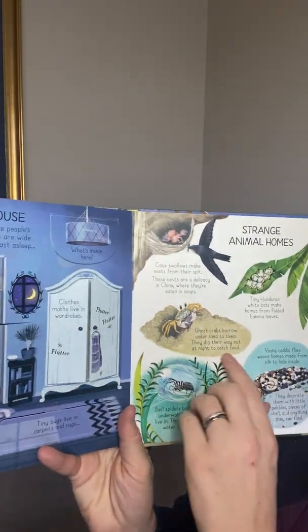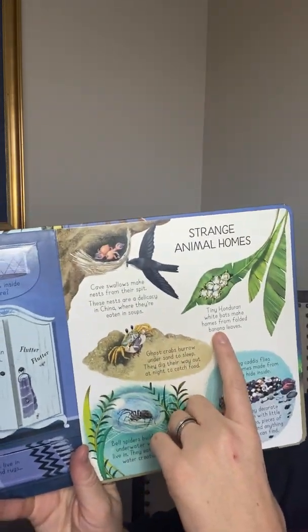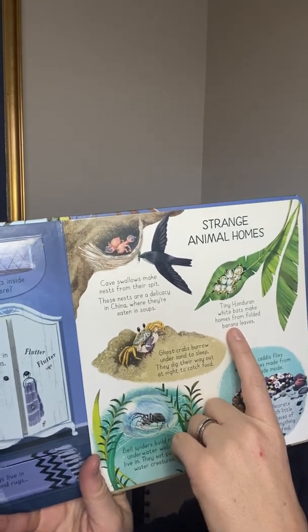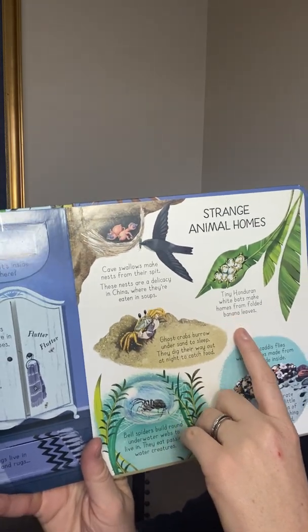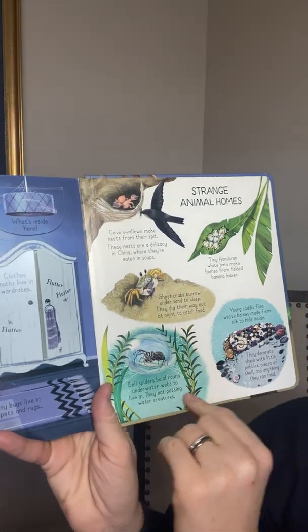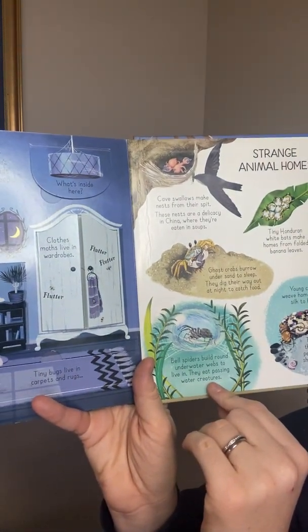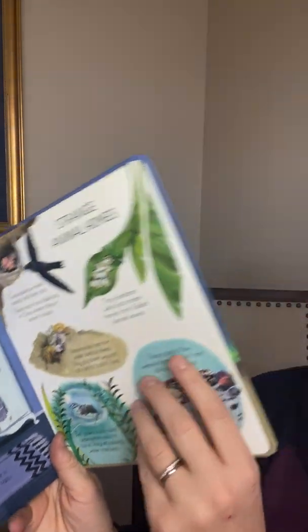Strange animal homes. Let's just read one of these. Tiny Honduran white bats make homes from folded banana leaves. How about that? We'll read one more. Bell spiders build round underwater webs to live in. They eat passing water creatures.